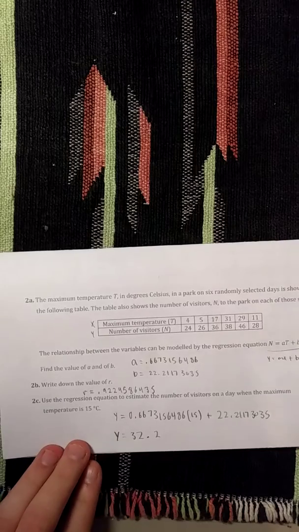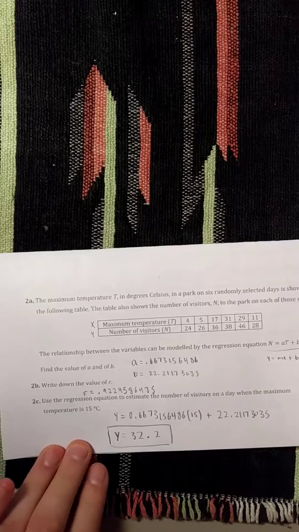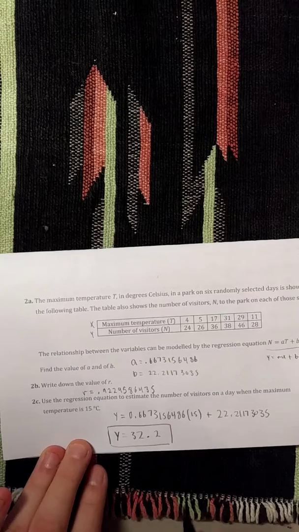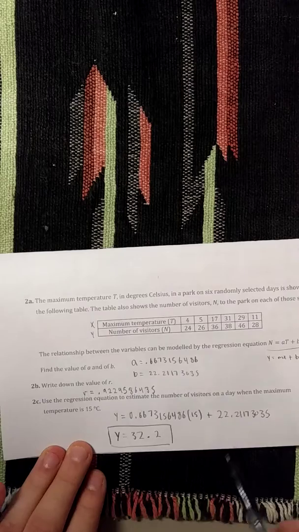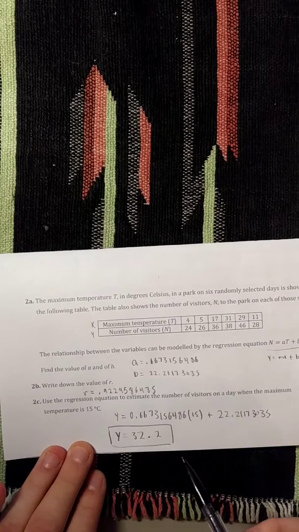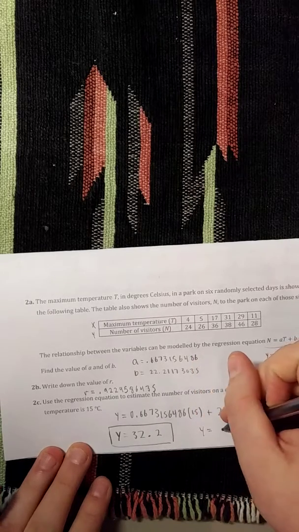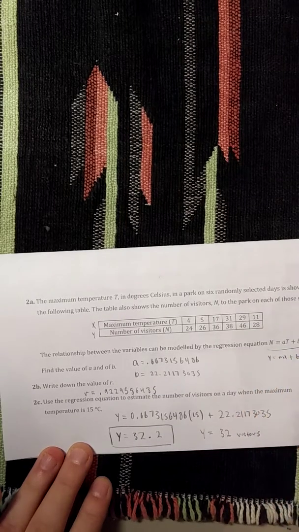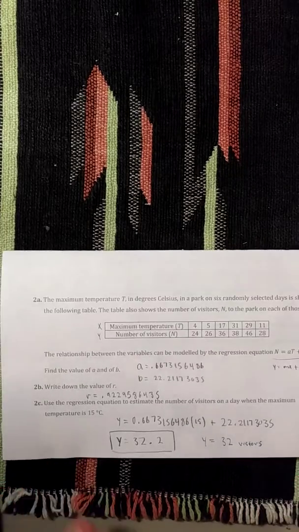Now, when you complete these calculations, what you should get is y equals 32.2. Now, bear in mind, you obviously need labels, so 32.2 what? And that is number of visitors. This gives us a problem, though, because you can't have 0.2 visitors. That makes no sense. So then we have to round down. So our y should actually equal 32 visitors when the maximum temperature is 15 degrees Celsius, according to our regression equation that we created. Good.